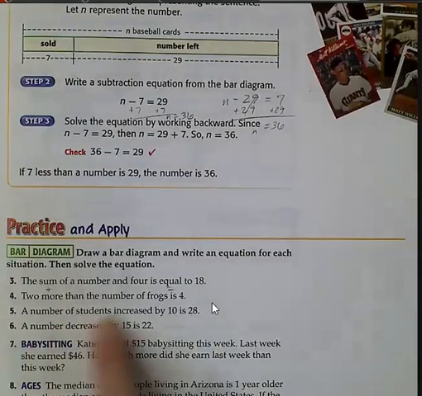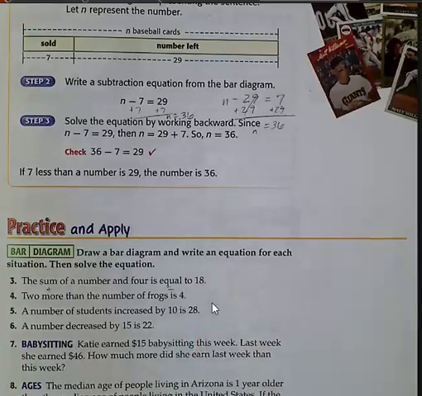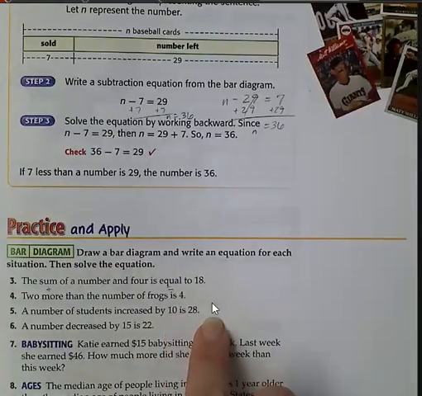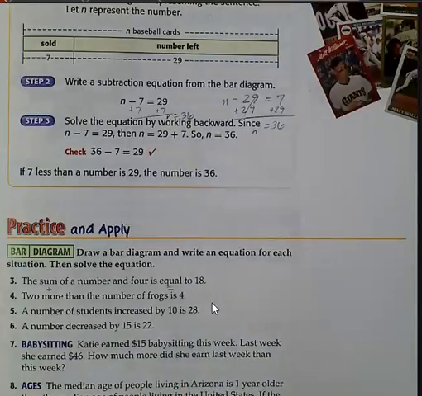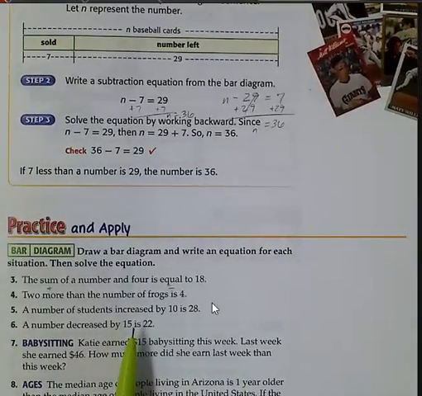A number of students increased by 10 is 28. It doesn't, and here's why. Is is where the equal sign is, so it has to equal 28. Just because it says is does not mean that whatever is after that is the whole. It means that when I'm setting up the equation, that's where the equal sign goes. And I'm so glad you asked because the next one is one step trickier, and I think that it'll help you explain why. Okay? So increase means I'm adding.